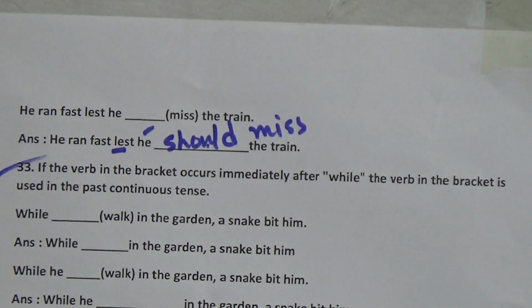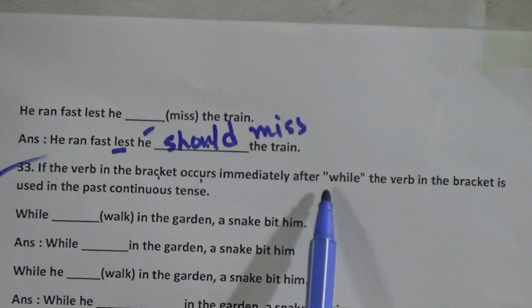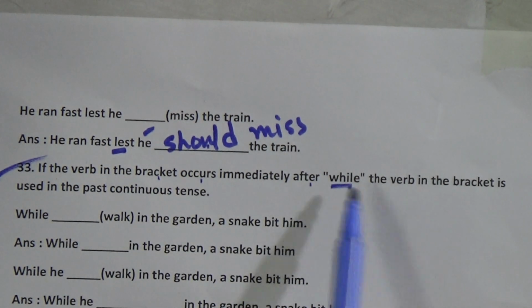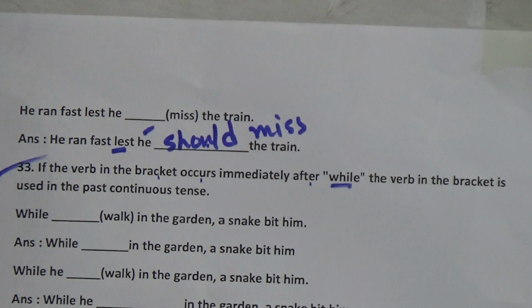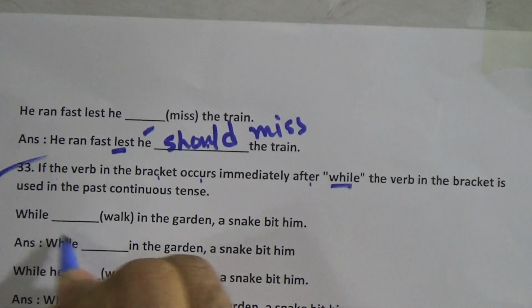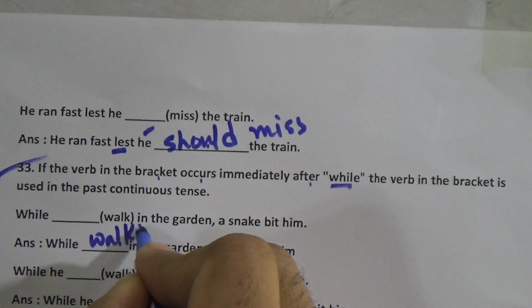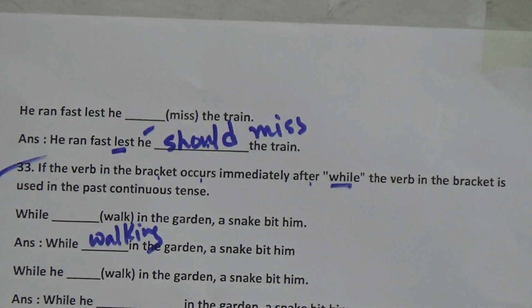Rule 33. If the verb in the bracket occurs immediately after "while," the verb in the bracket is used in the past continuous tense. That means if there is "while" in the sentence, after "while" here we will be walking. While walking in the garden, while plus verb plus ing.